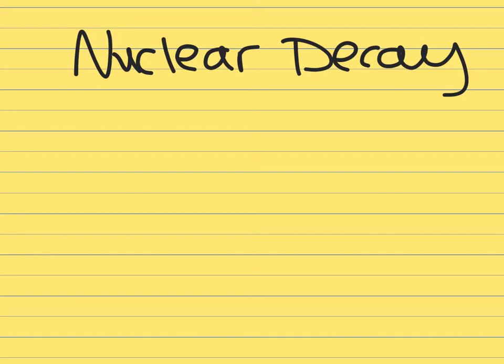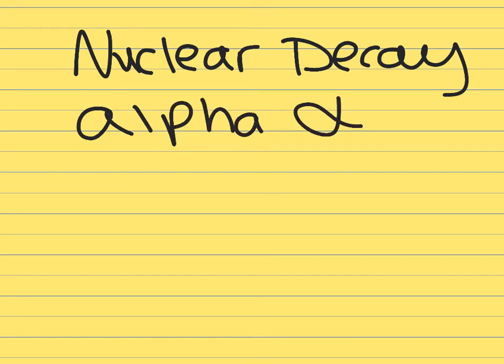Okay, so nuclear decay is the breakdown of a nucleus. And so there are some main nuclear decays that we want to talk about and make sure we have a good understanding about. So the first one we're going to look at is alpha decay. Okay, and alpha decay is the weird little fish thing. I'm not very good at drawing it, but that's kind of what it looks like.